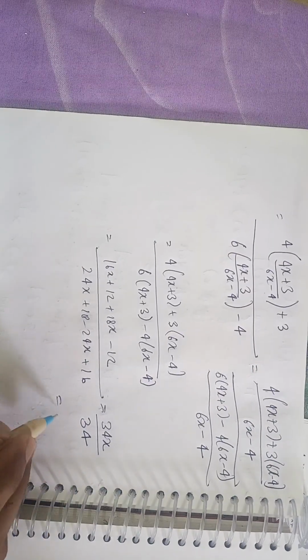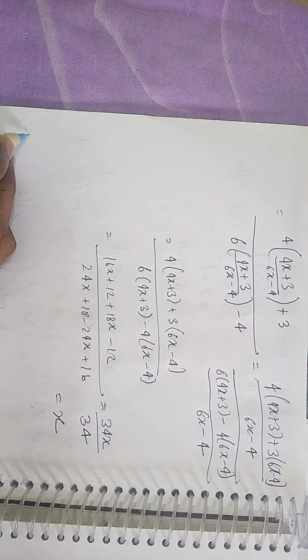After solving this, we get only x. Now the first part is completed.